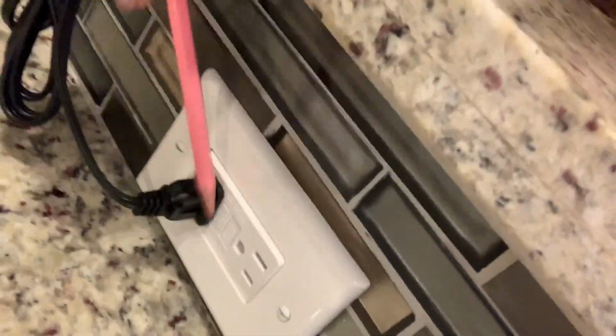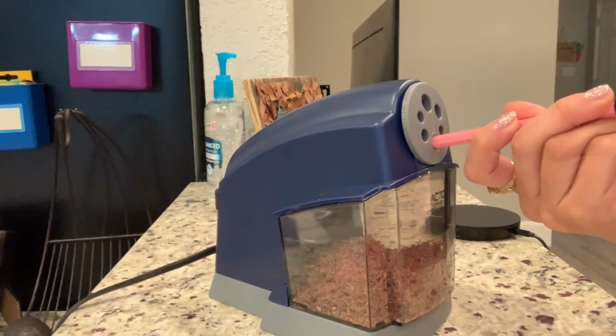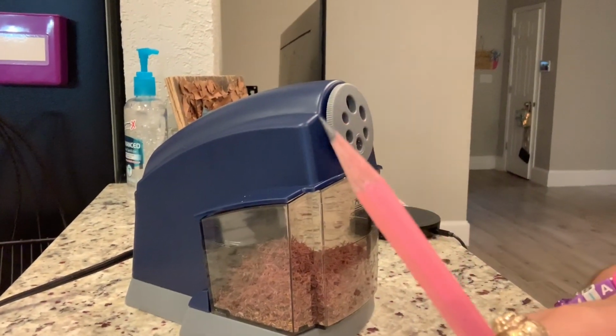So like I said at the very beginning of the video, various objects use different types of energy to produce other types of energy. For example, right here, I plugged in my pencil sharpener. So that is electrical energy being transferred onto this pencil sharpener. And we are going to put the pencil in there. And voila, your pencil is sharpened.